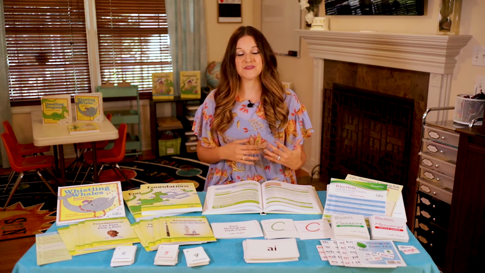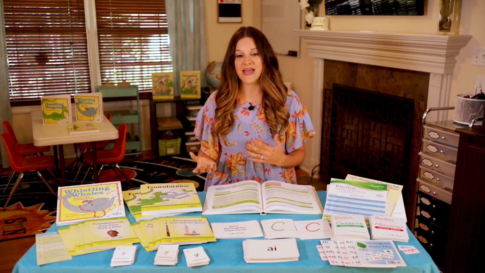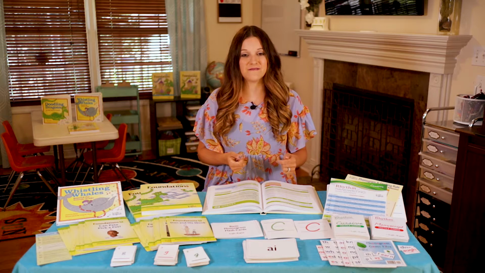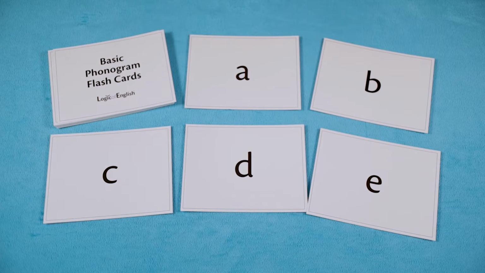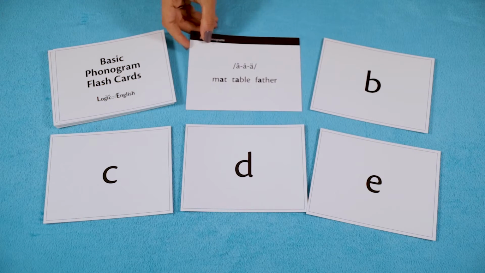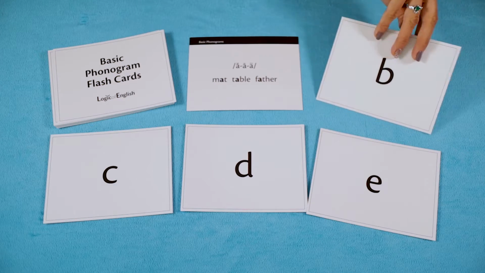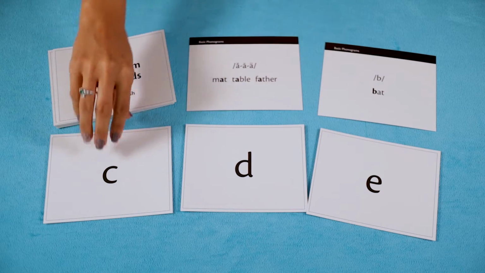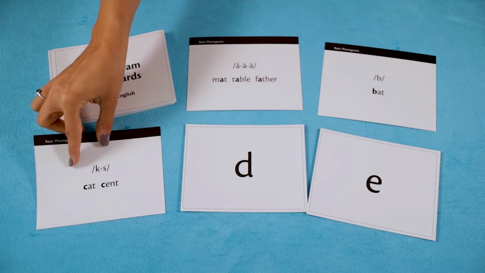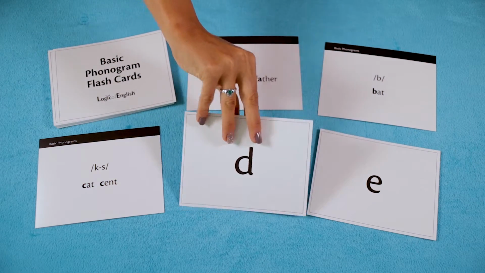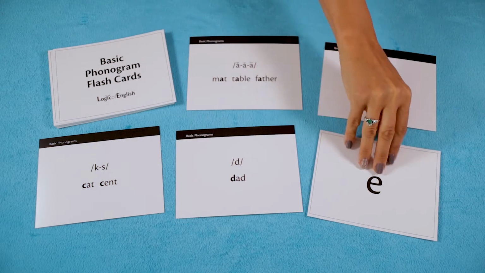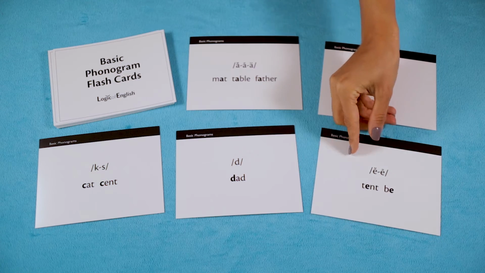Even for my students who have gone through Foundations Level A, I like to pull up for that first day all the single letter phonogram cards, and we just run through them and make sure that they know all their sounds. So I really recommend reviewing that material that they would have covered as part of Foundations Level A before jumping into Foundations Level B.